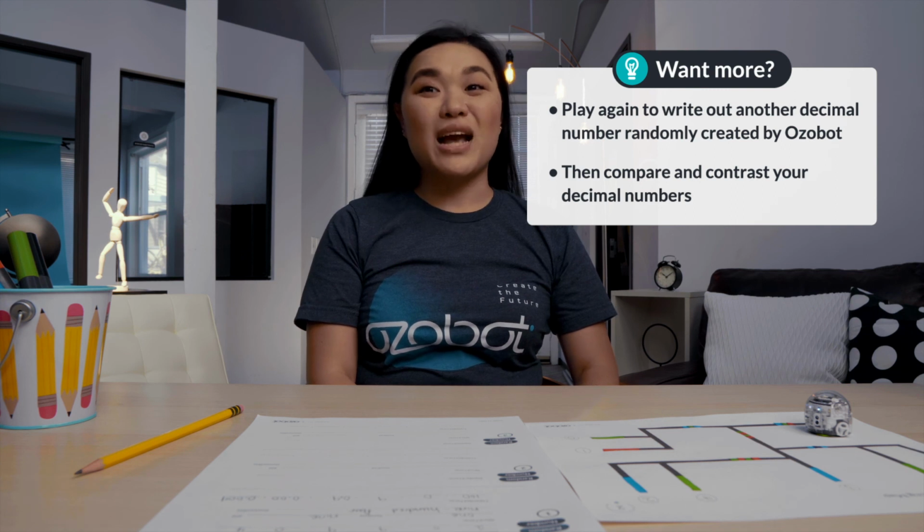Then compare and contrast your decimal numbers. Which one is the greatest? Which one is the smallest?